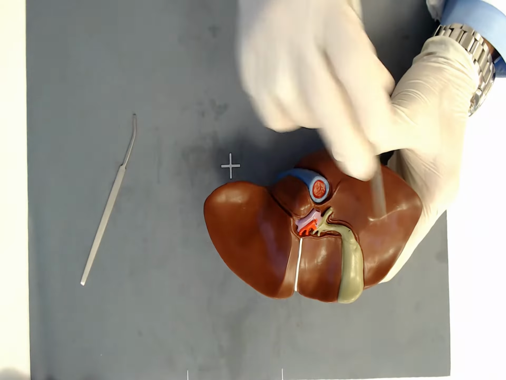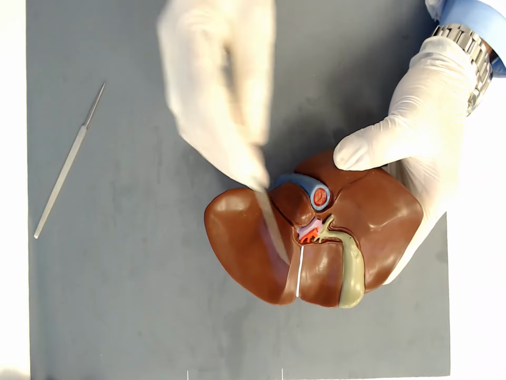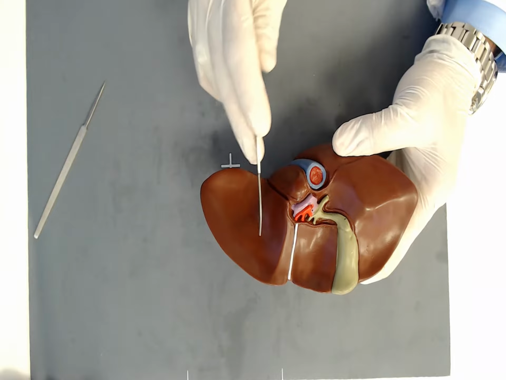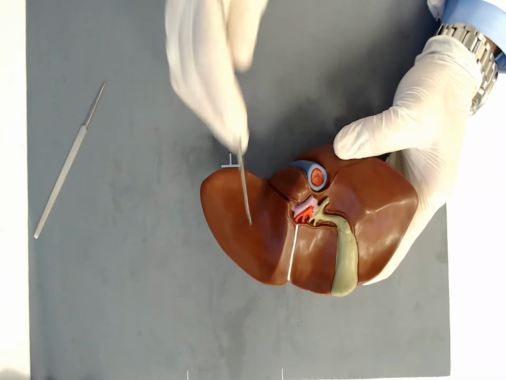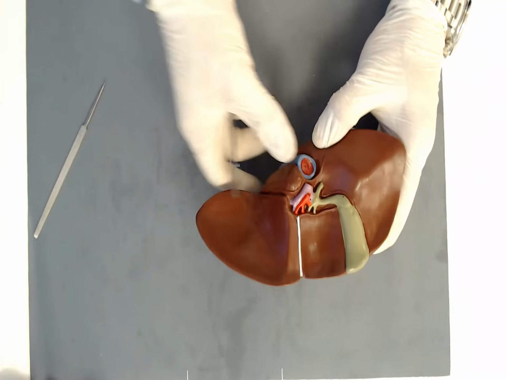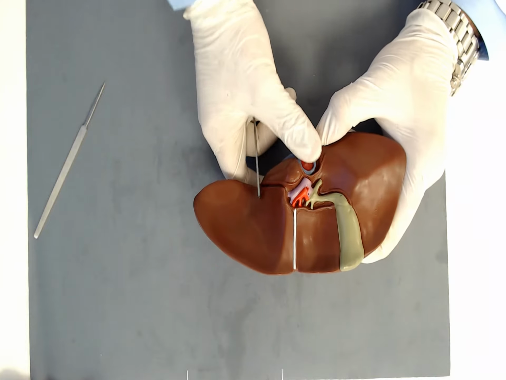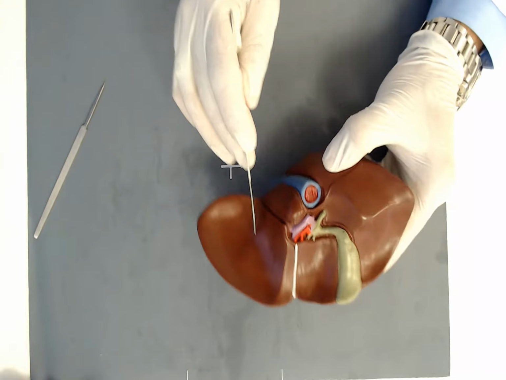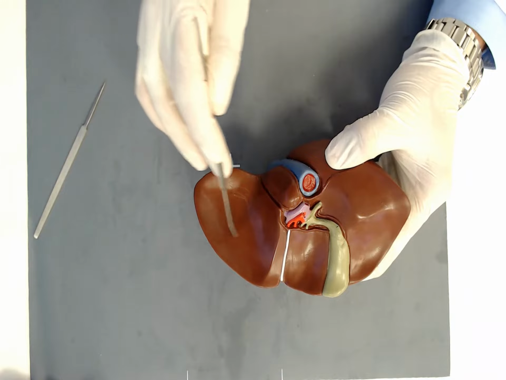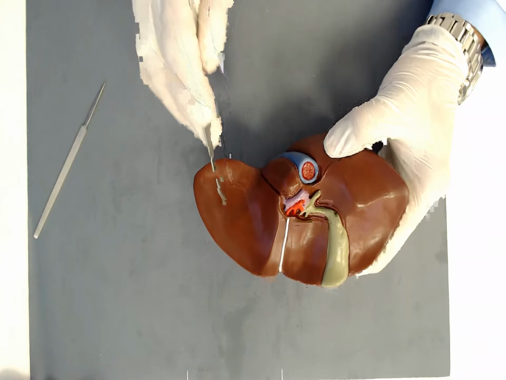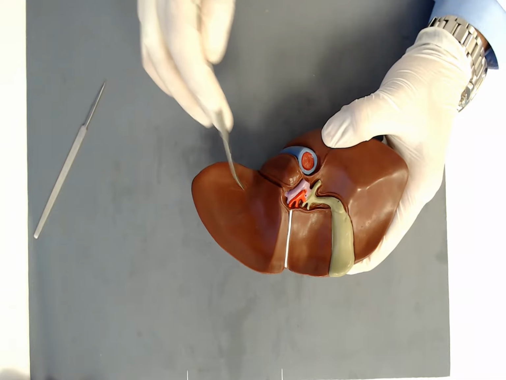You can see impressions. Yes, these impressions on the viscera are created by different structures. I would like, guys, to show you that, starting from the left here, is the gastric impression. This is an impression created by the fundus. As you see here, this is a gastric impression.